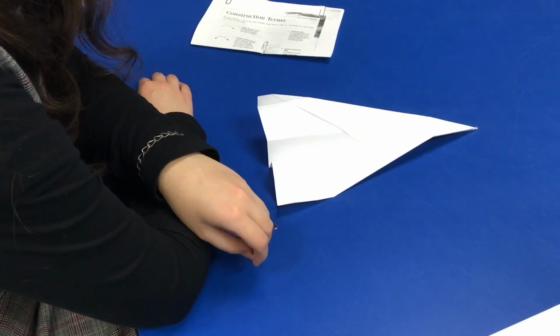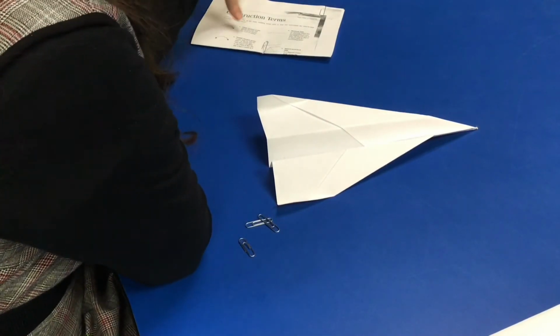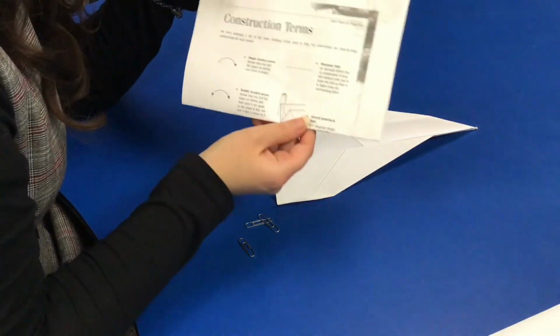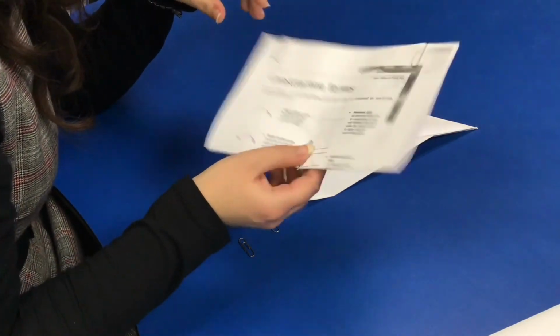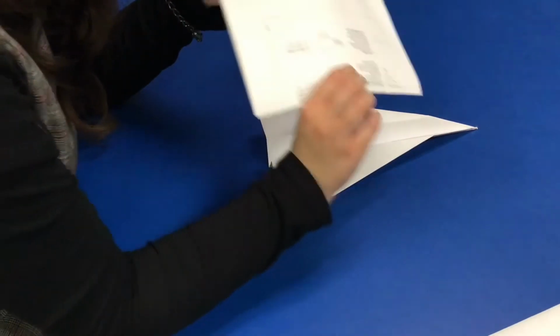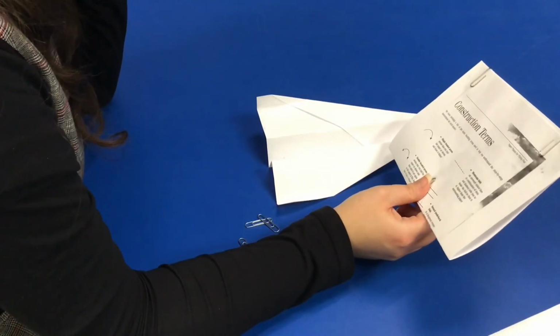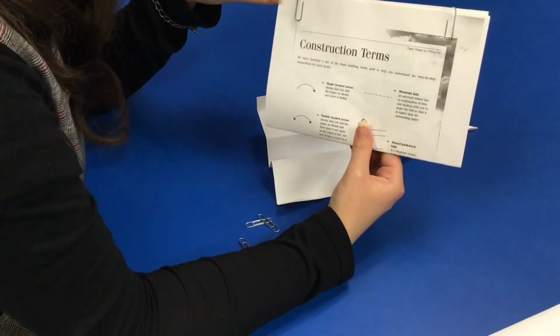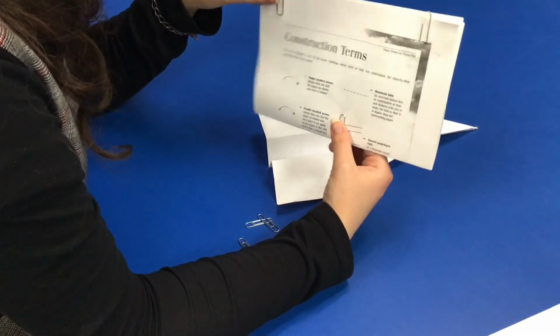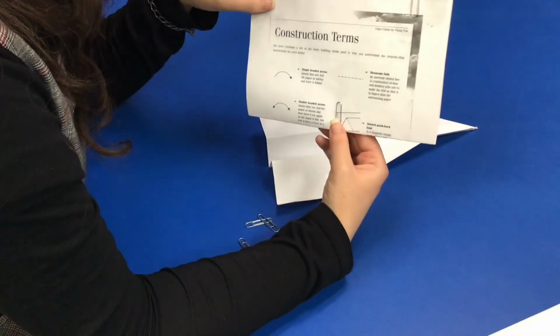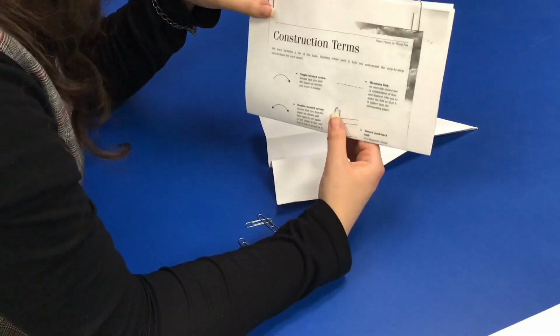Have fun flying. This particular kit contains directions and a collection of terms, and also 3 paper clips that you can use to mess around with your planes to try and make them go better. You will need to provide paper, and it is going to be 8.5 by 11 paper, normal paper size.